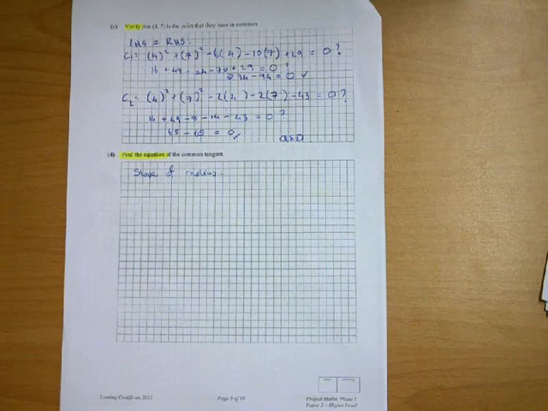Okay, so part D has to find the equation of the common tangent, which requires us to find the slope of the tangent first of all, and then a point on it. To find the slope of the tangent, we first find the slope of the radius, because we know that's perpendicular. So the slope of the radius is got by finding the slope between the points 4, 7 and 3, 5.